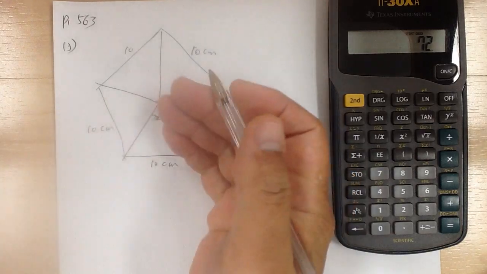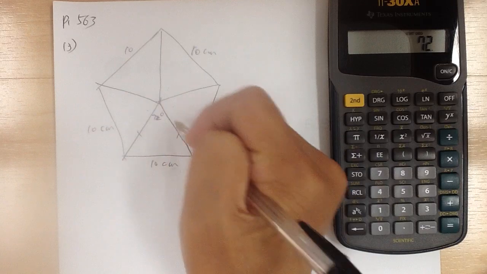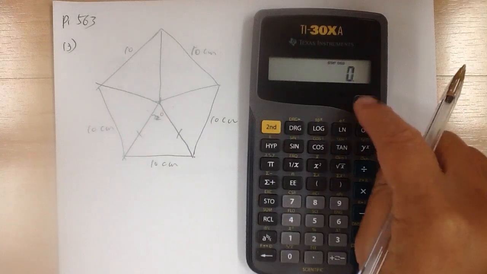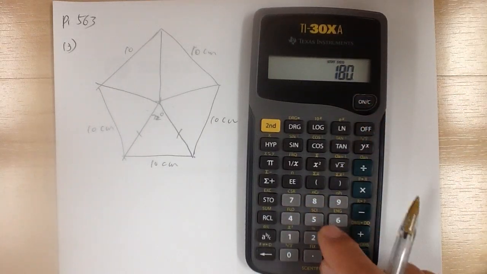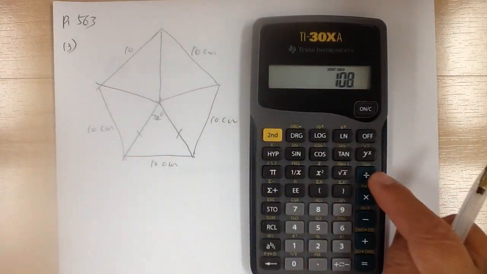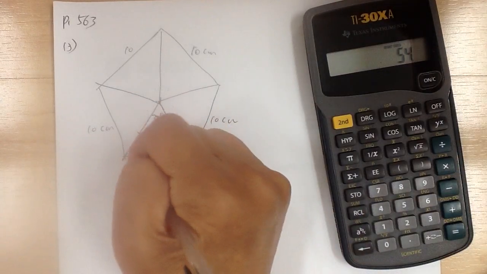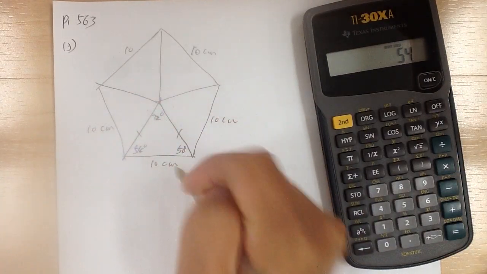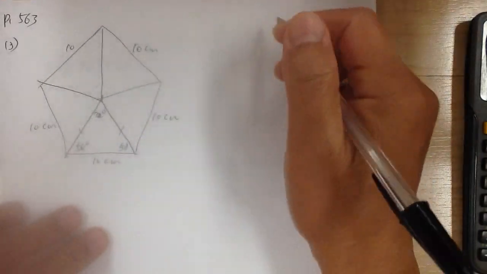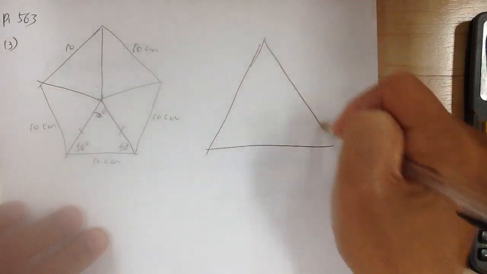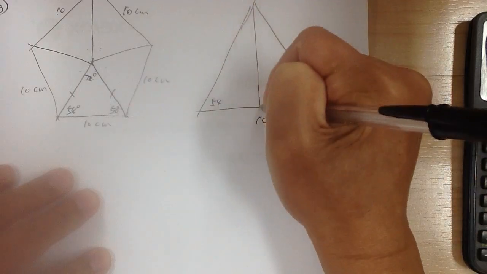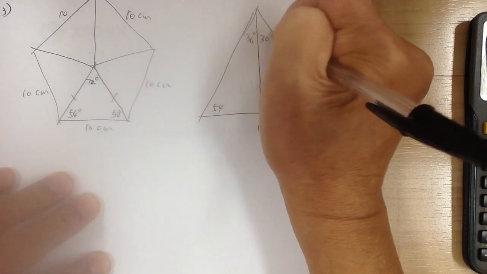Okay, and because this is going to be an isosceles triangle, because both of these are the radius, right? So these two angles have to be equal. So you can use 180 minus 72 equal 108. So these two angles total 108, and you divide by 2, you get 54. So if you were to draw this, just focus on the triangle itself. Okay, you're going to get 10 here. You're going to get 54, 54, and this would be 36 and 36 degrees.